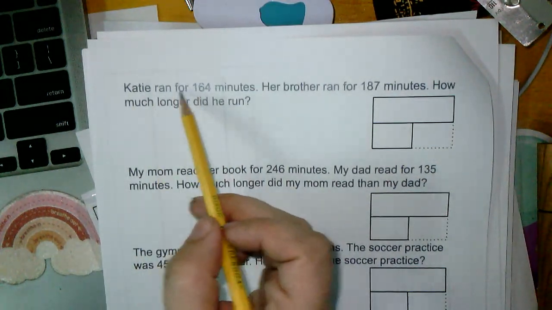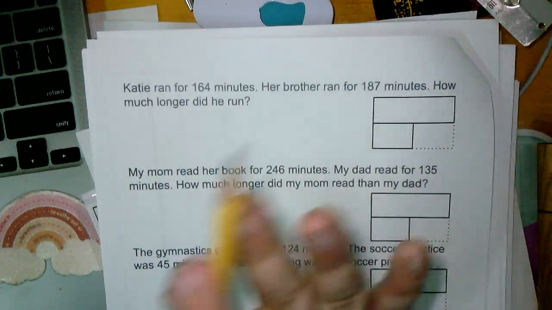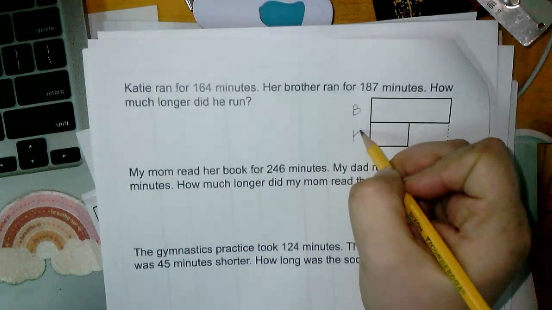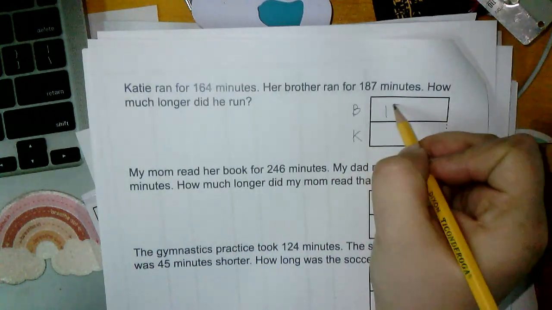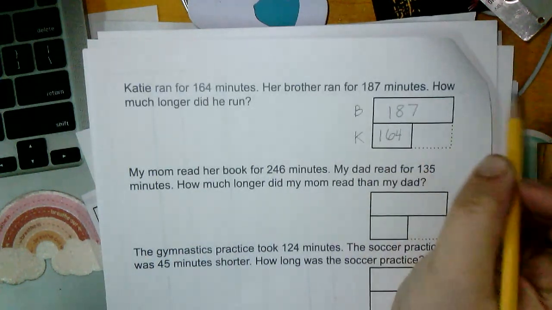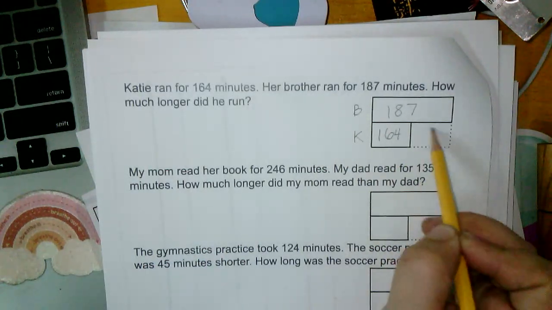So Katie ran for 164 minutes. Her brother ran for 187. So pause. Who ran more? Brother. Brother ran for 187. Katie ran for 164. And now we're looking, how much longer did he run? What's the difference between them?